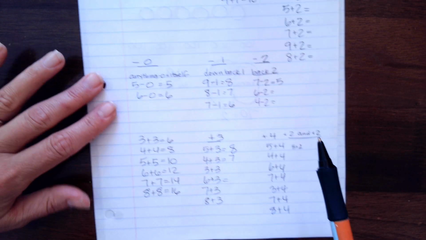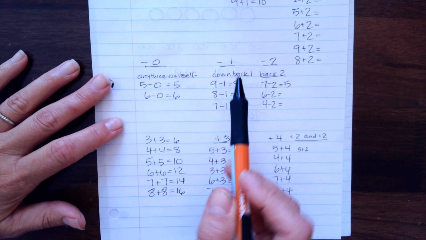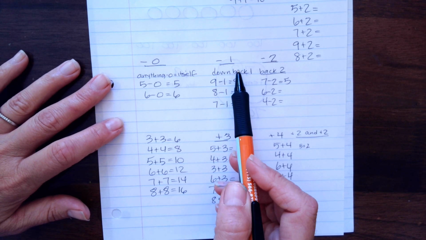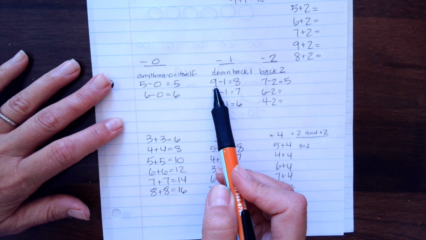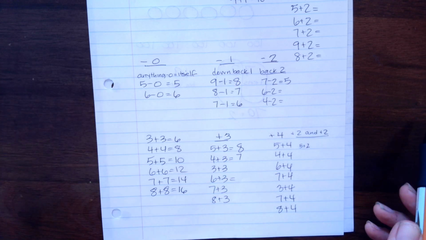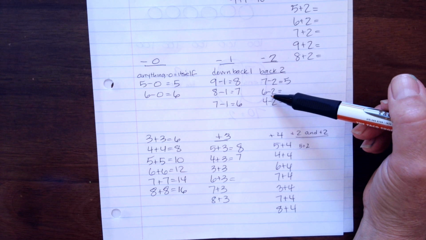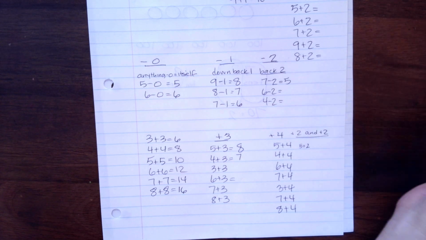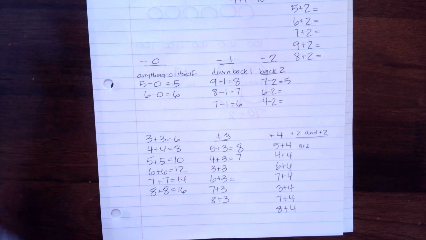And then for our subtraction, anything minus 0 equals itself. Anything minus 1, you go back 1. So if you start 9 minus 1, what's right before 9? 8. And then minus 2, we go back 2. So if we are saying 6 minus 2, we count back. What comes before 6 is 5. What comes before 5 is 4.